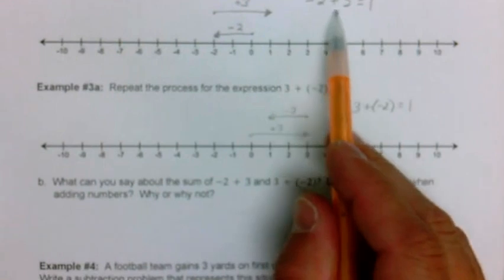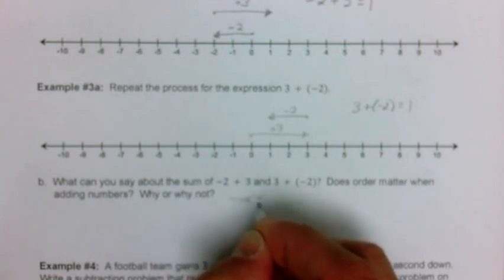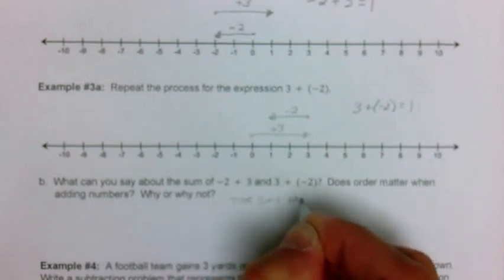All right, notice these two examples. We had negative 2 plus 3. We had 3 plus negative 2. What can you say about the sum of negative 2 plus 3 and 3 plus negative 2? The sums are the same. In each example, we had an answer of 1. The answer was 1 in each case.